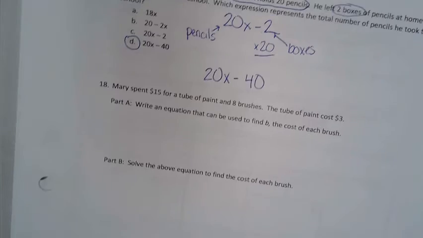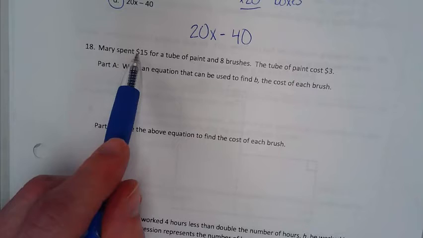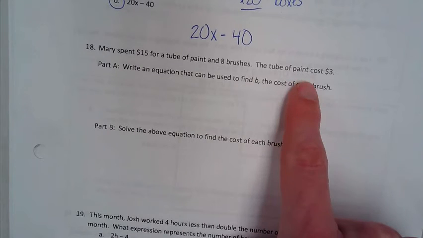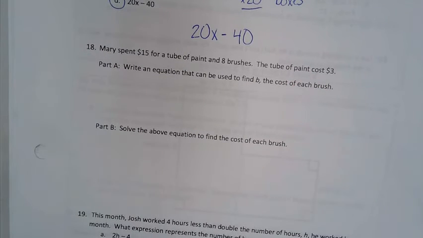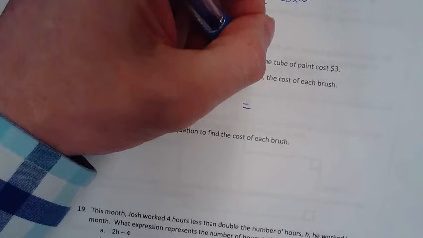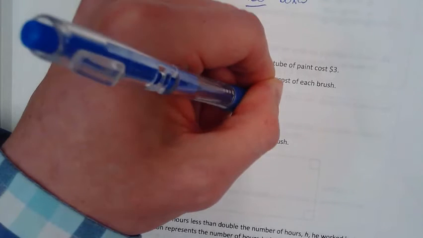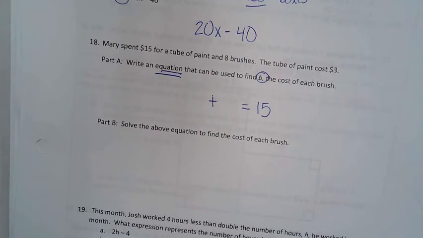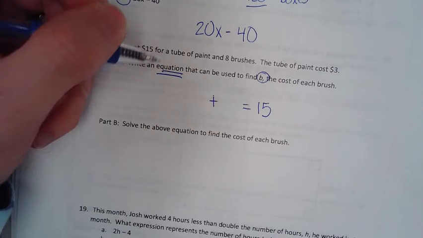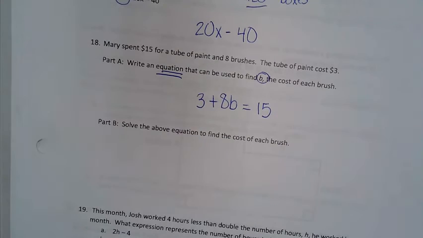18. Mary spent $15 for a tube of paint and 8 brushes. It's really easy to read this as $15 for a tube of paint. But look at the next sentence. The tube of paint costs $3. So we're going to write an equation, equal sign, that can be used to find B, the cost of each brush. So my total amount is $15 because that's the paint and the brushes together. The paint itself was $3, and there were 8 brushes at some price per brush.